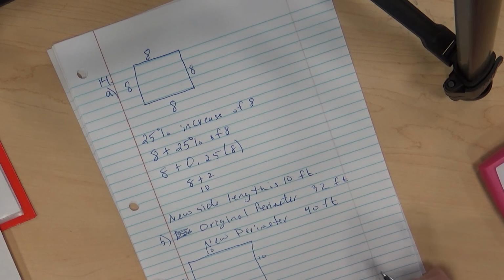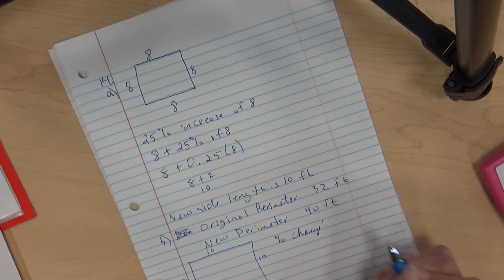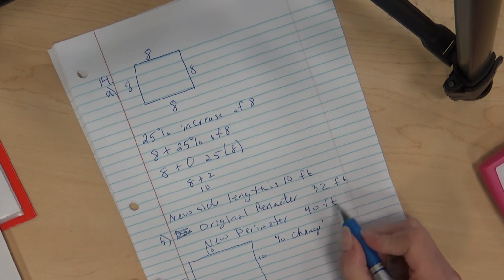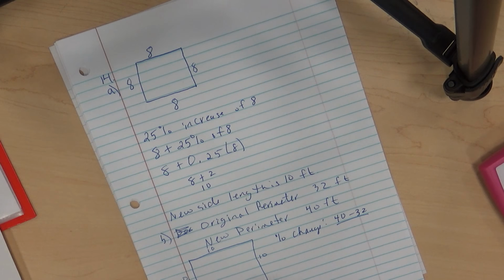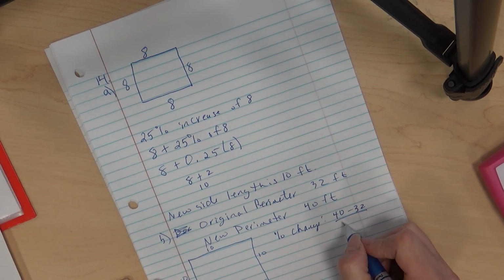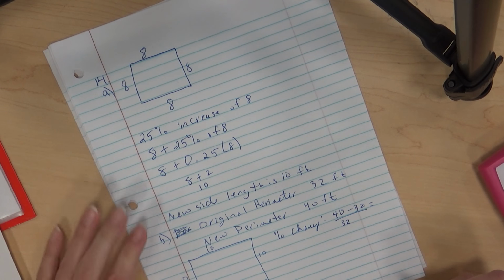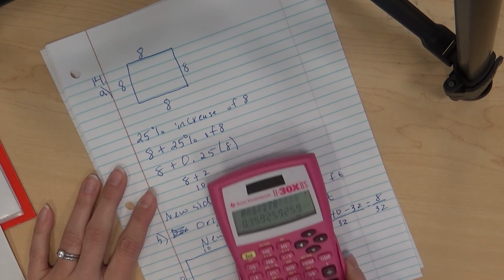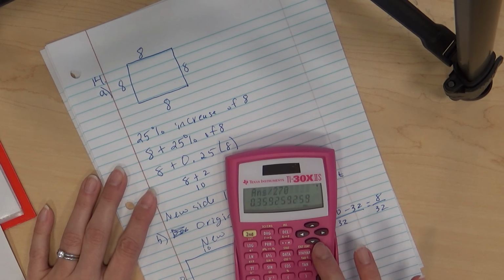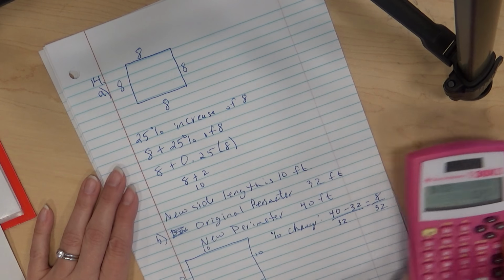My percent change will be the larger number minus the smaller number, so 40 minus 32, divided by the original perimeter, 32. 40 minus 32 gives me 8, and 8 divided by 32 gives me 0.25.